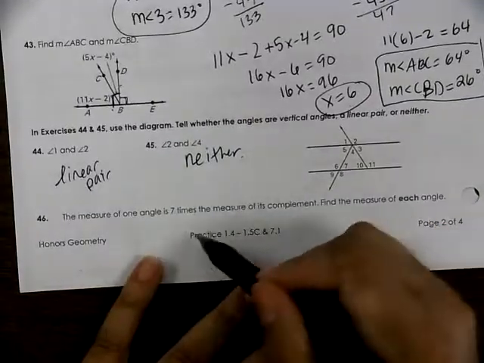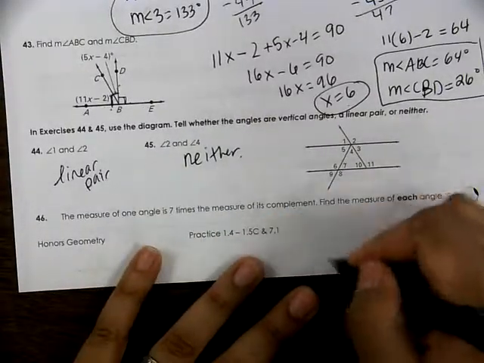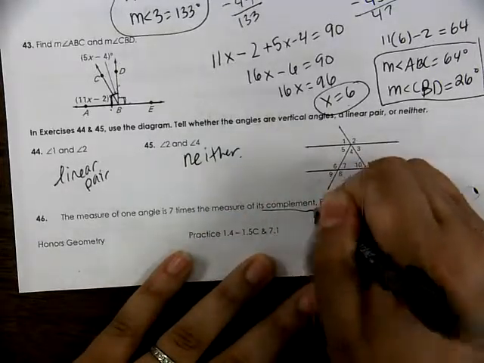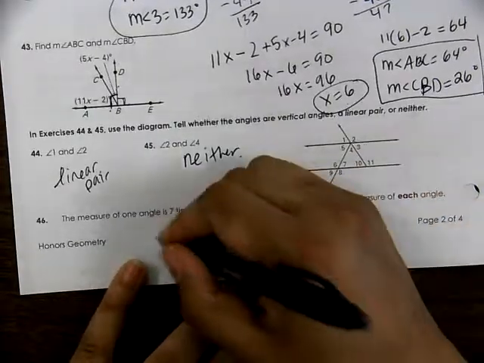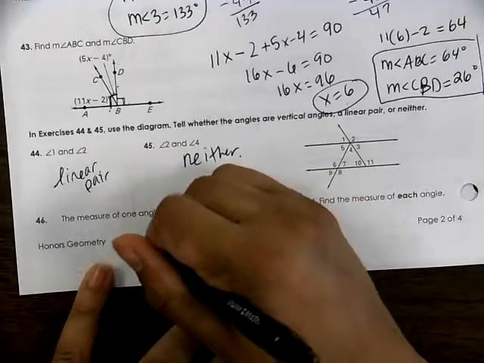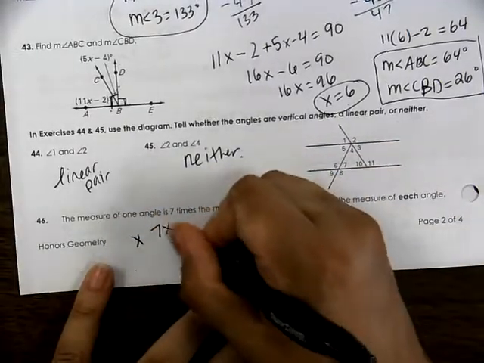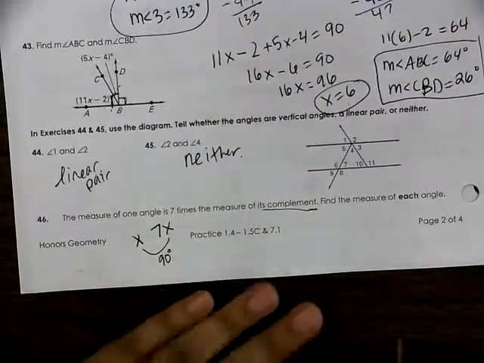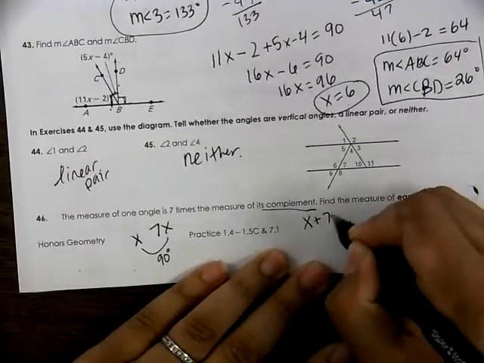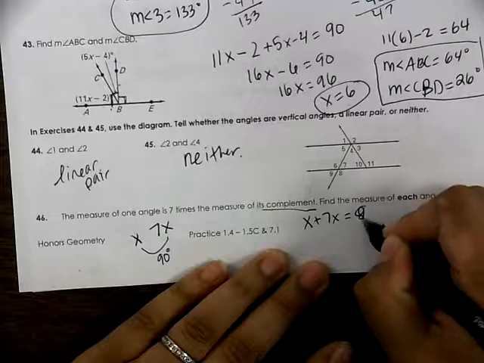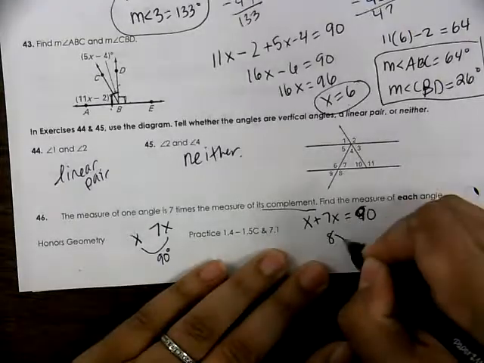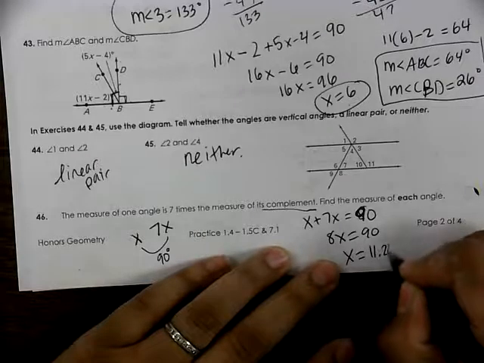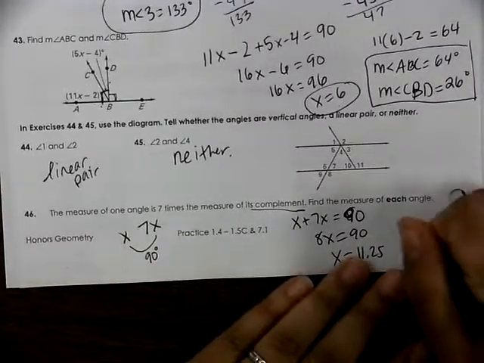The last one, I know there's not too much room for this, but we're going to try to write it through here. It says the measure of one angle is 7 times the measure of its complement. So think about, if I think of an angle like x, the other angle, 7x, 7 times it, has to together make a 90-degree angle. So I'm going to add those two up and set it equal to 90, and then solve for x. So x comes out to 11.25, and then find the measure of each of those angles.